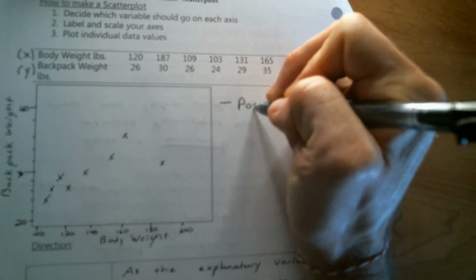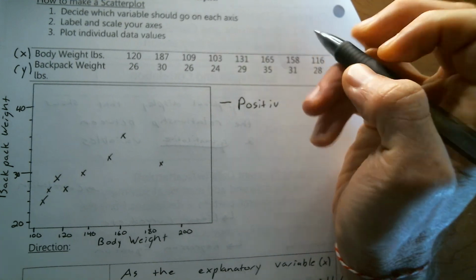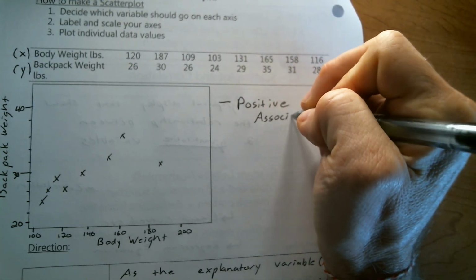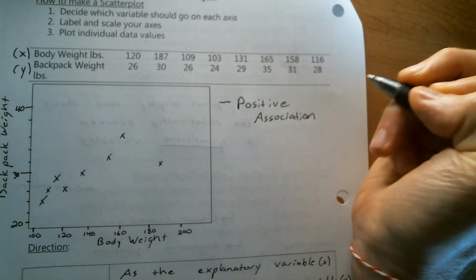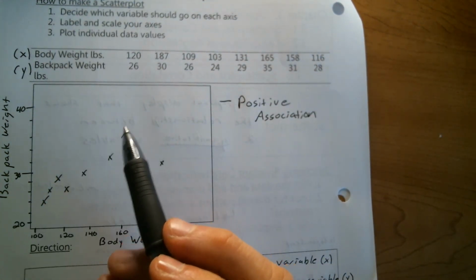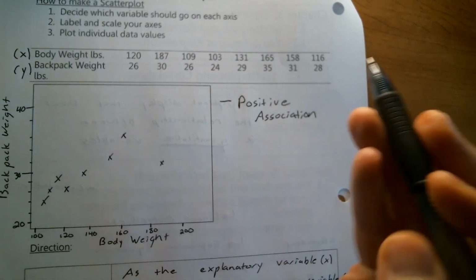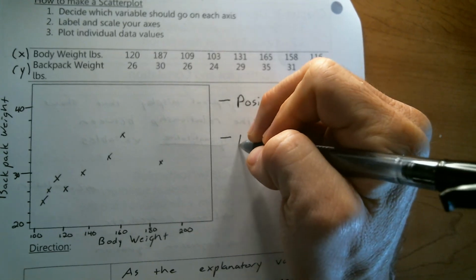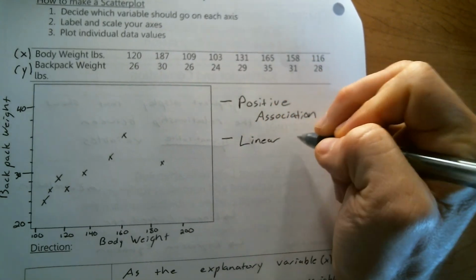So we have a positive association. All right. There doesn't appear to be really any curve to our data. So we can say the form is linear. So it has a linear form.